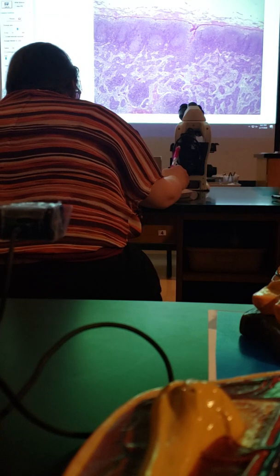Any questions on these structures? Do you see the difference between the lymph node and the spleen? All right, so we're looking at these lymphoid nodules. They look like these really dark purple spots.